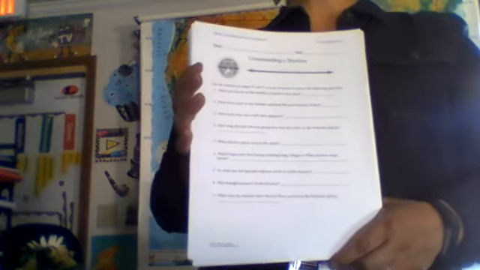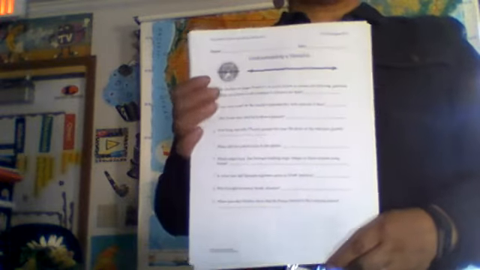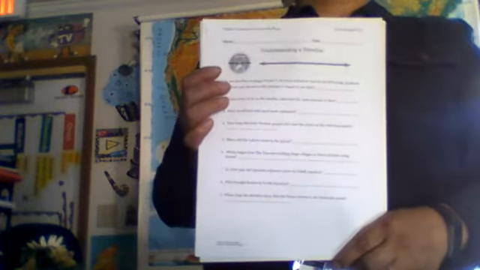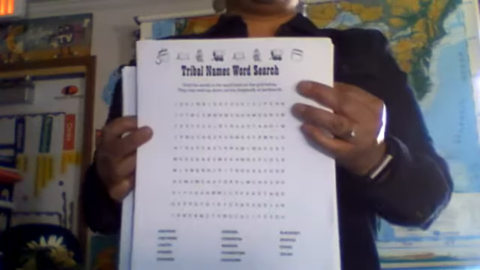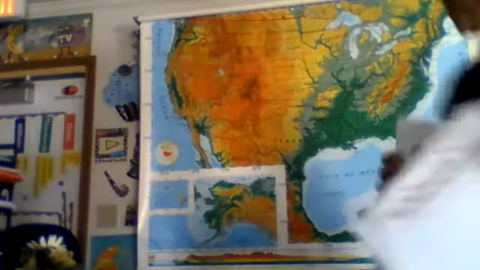In the meantime, I'm going to put this on the overhead and work through some of the word search with you because I know that's a little confusing for some of you. Those of you who are using your book, I will also be available to help you locate that text information that you're going to be needing.